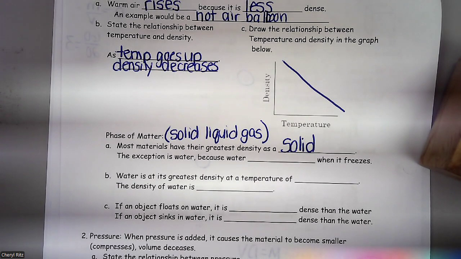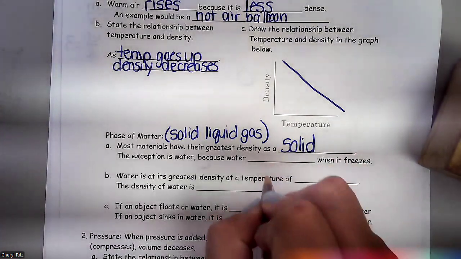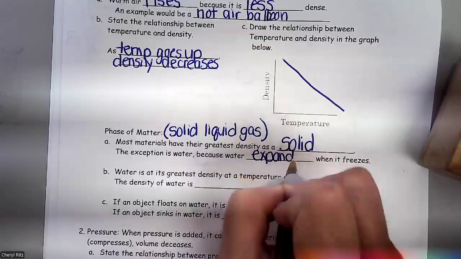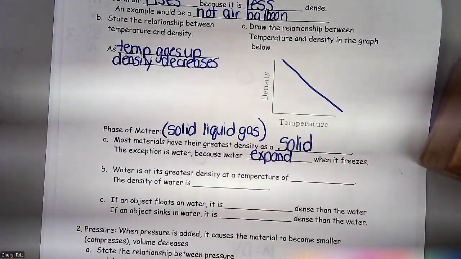It floats. The exception of this is water, because when water freezes, it expands. Water is the only material that does this. It's an exception to the rule. That's the reason you know it happens is because ice floats. That means ice is less dense.